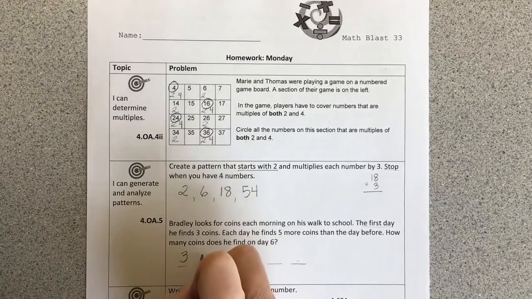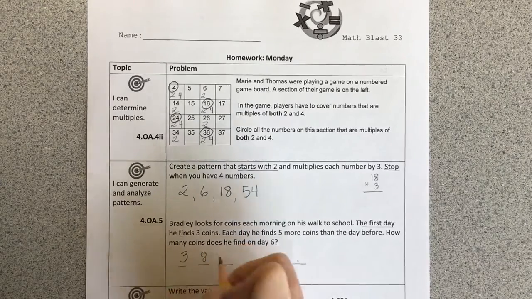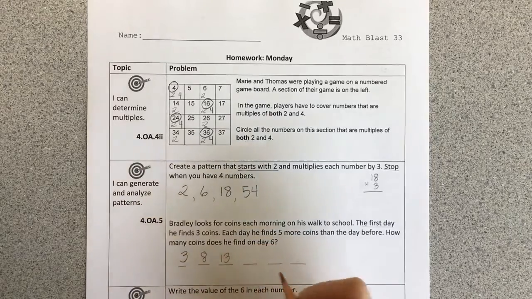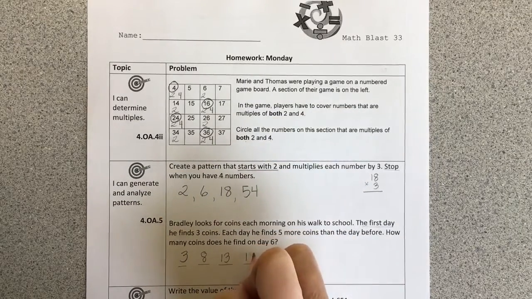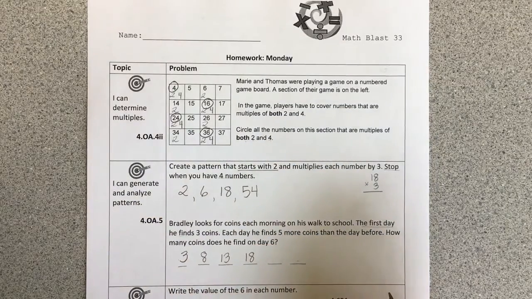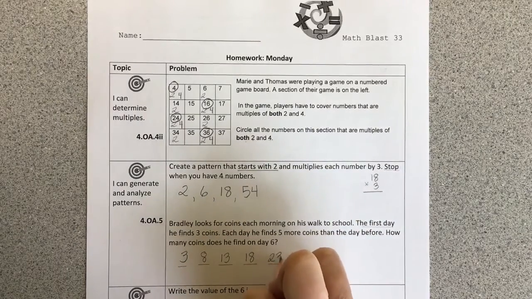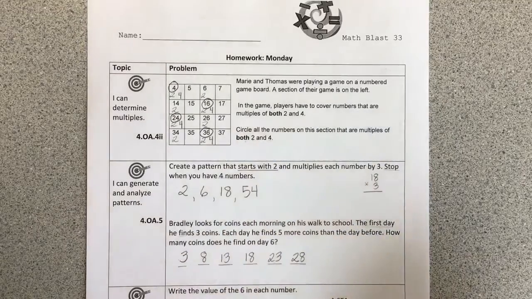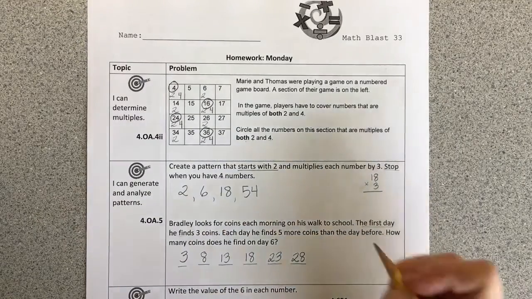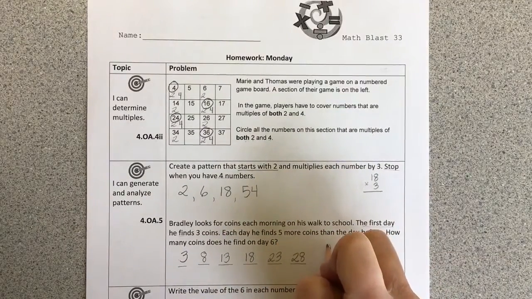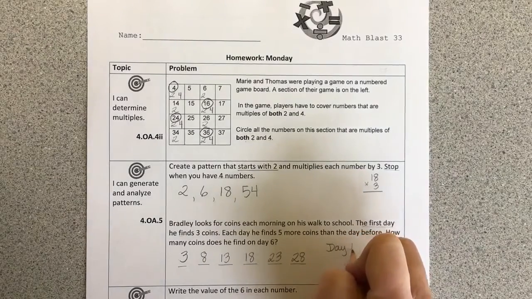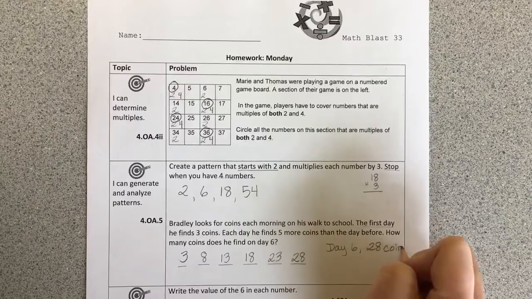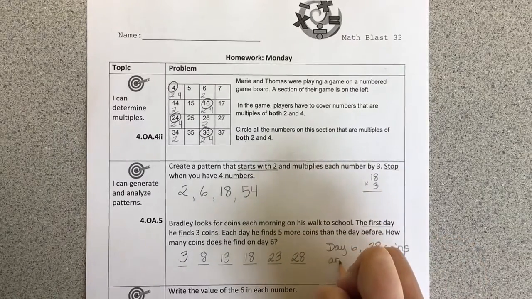So 5 more than 3 is 8. 5 more than 8 is 13. 5 more than 13 is 18. 5 more than 18 is 23. And 5 more than 23 is 28. How many coins does he find on day 6? 28. Day 6, 28 coins are found.